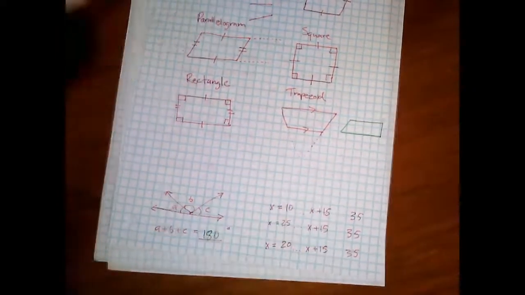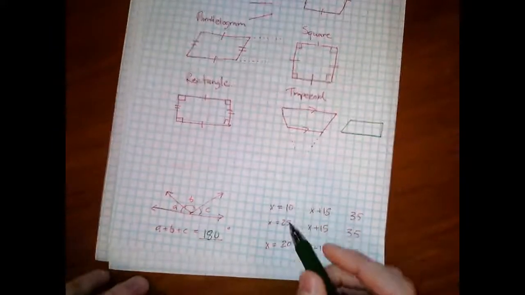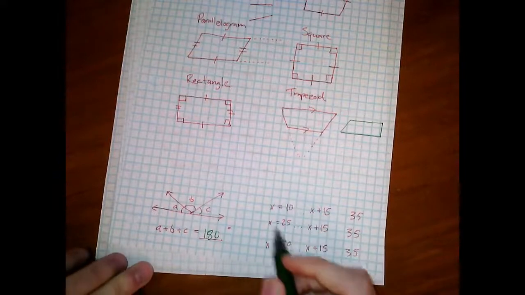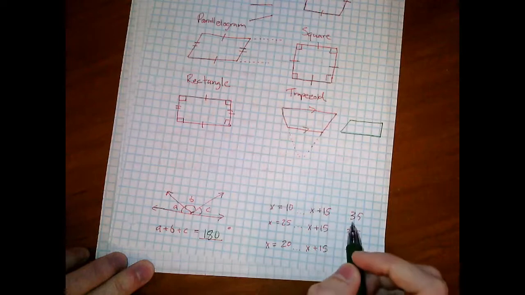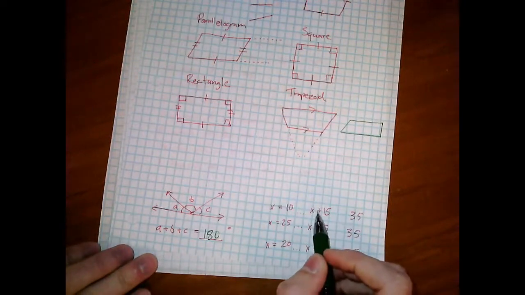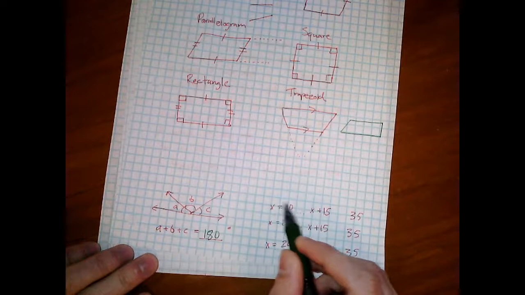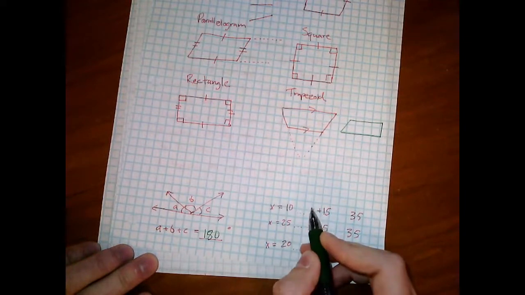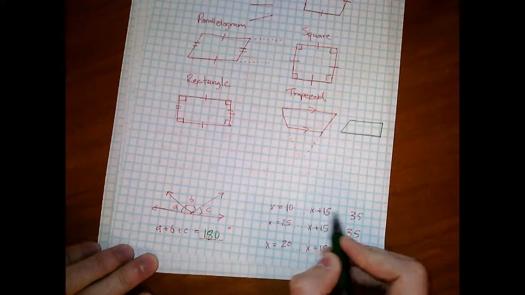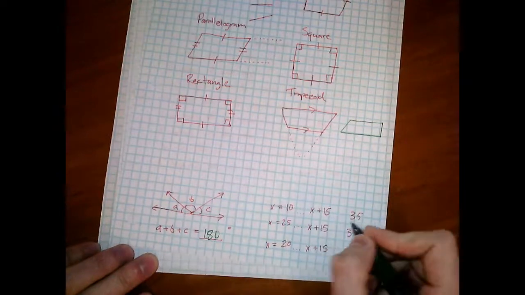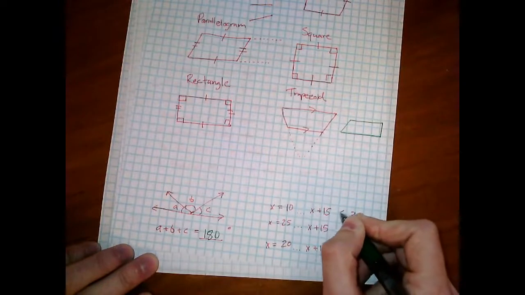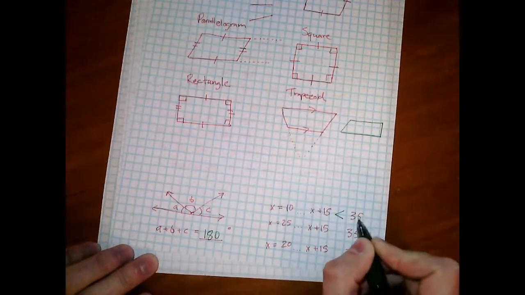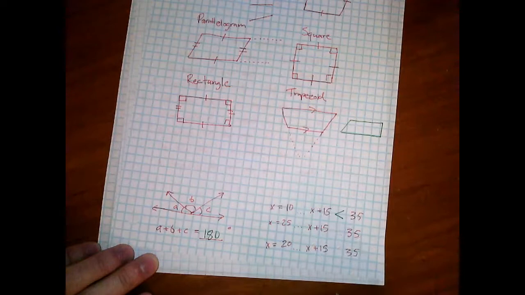The other thing to make sure that we remember is how to show equalities but also inequalities. So here's three different equations they've given us, all considering x plus 15 and 35. What's the relationship between x plus 15 and 35 if x was 10? Well, 10 plus 15 is 25. Is 25 equal to 35? No, 35 is larger. So how should I draw that inequality? Like that, to say 35 is greater than x plus 15.